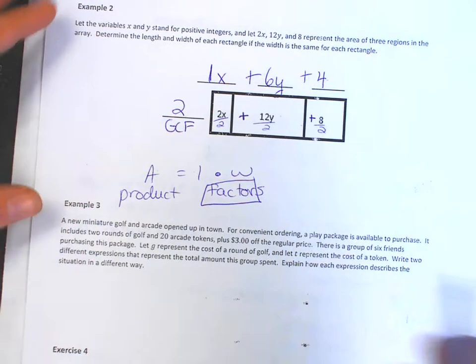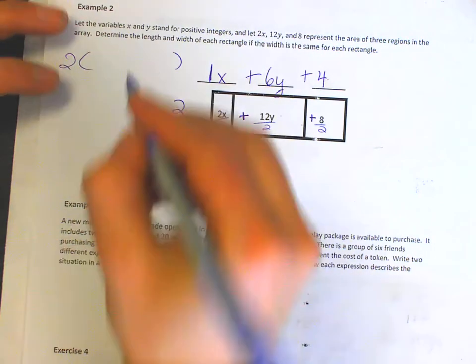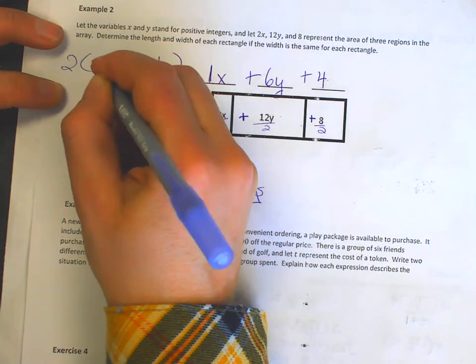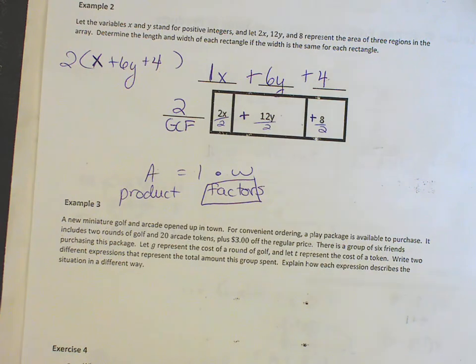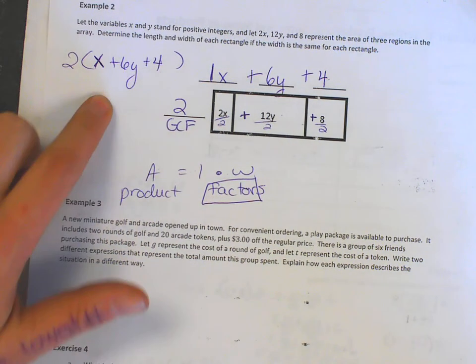I'm going to rewrite the answer. It's 2 times the quantity, because it's a group, 1x plus 6y plus 4. Remember, 1 has invisibility power. I don't have to write it if I don't want to. Okay, so these are the factors. There's this factor for the width and this for the length, or length, width, whichever way you want to look at it.